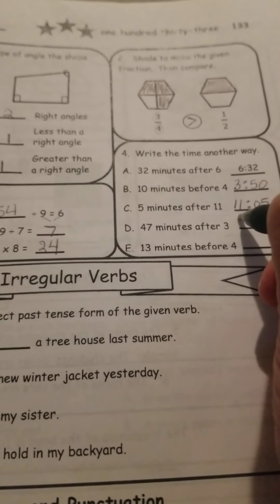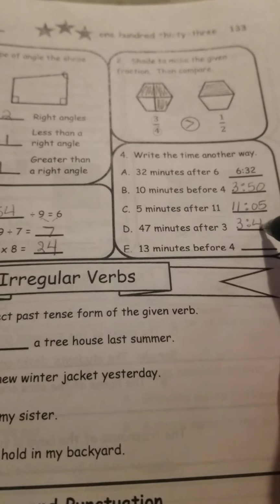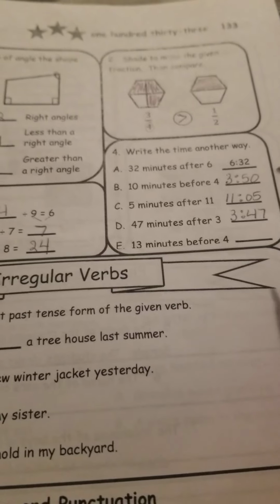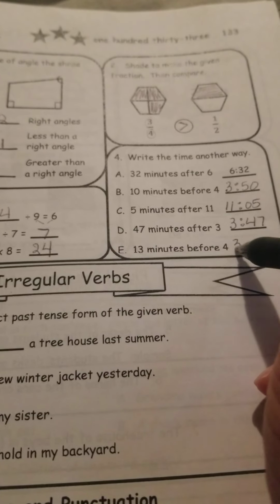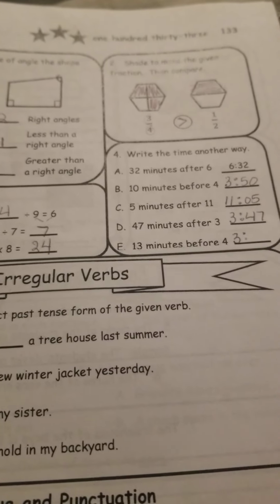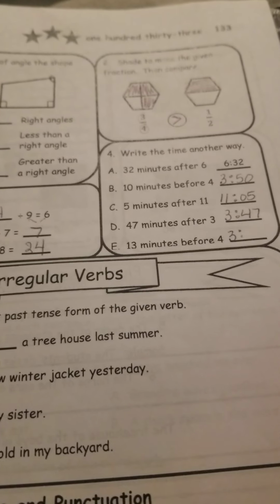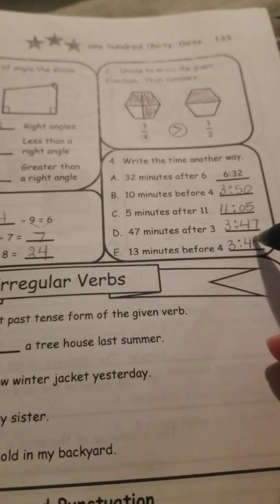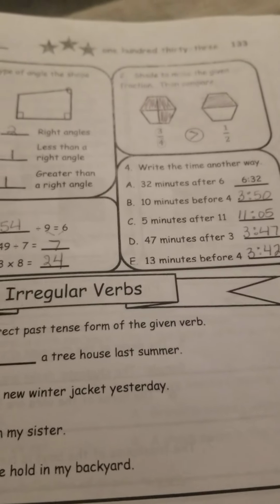47 minutes after 3 is 3:47. 13 minutes before 4 o'clock. So it's still 3, and 13 minutes before that would be 3:42. Okay.